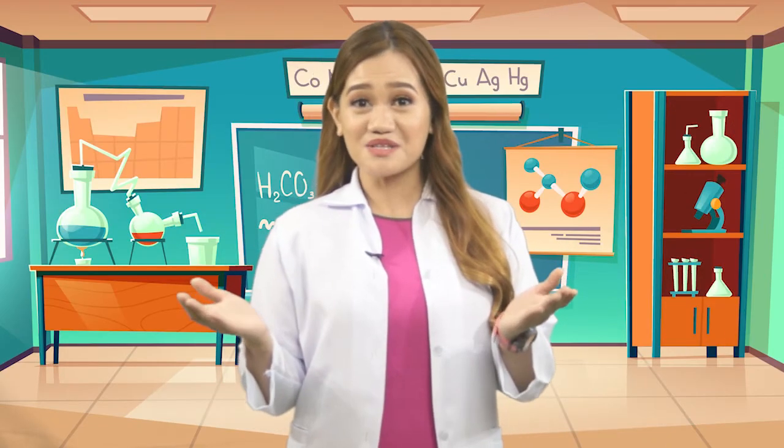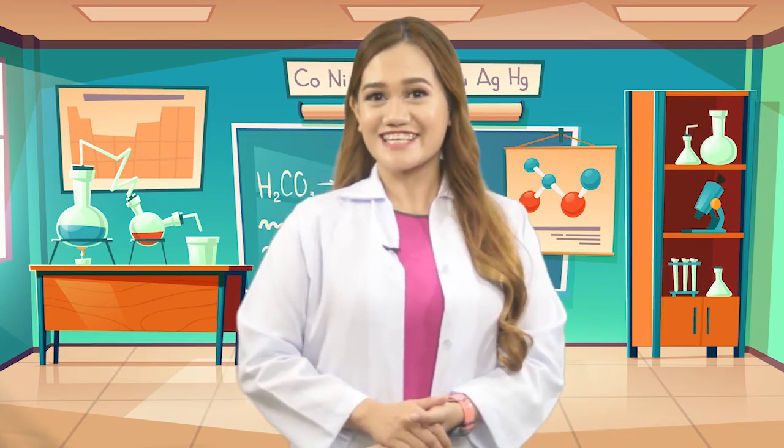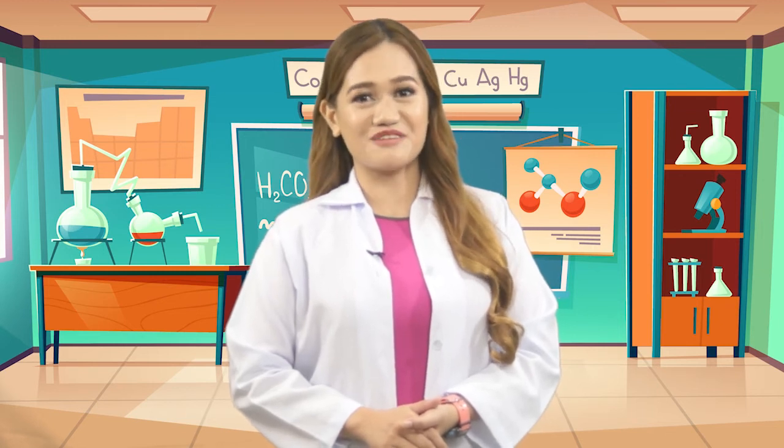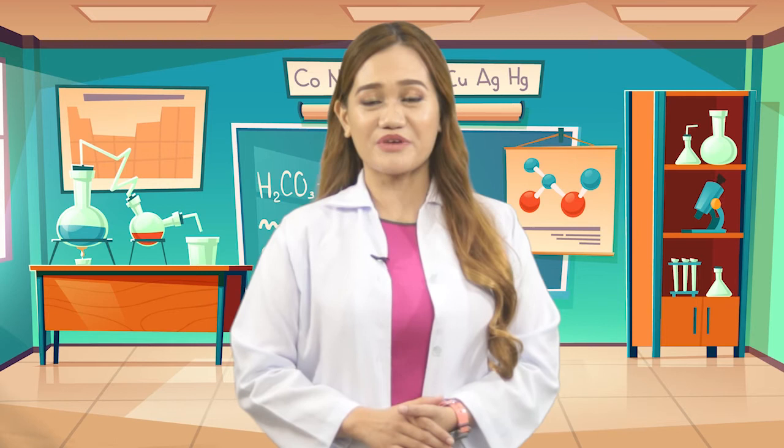Is it possible to separate these mixtures? The answer is yes. We can separate mixtures by using different ways or techniques depending on its properties such as boiling point, density, size of particles, solubility, and magnetism. At this time, let us learn how these different techniques can be used to separate mixtures.